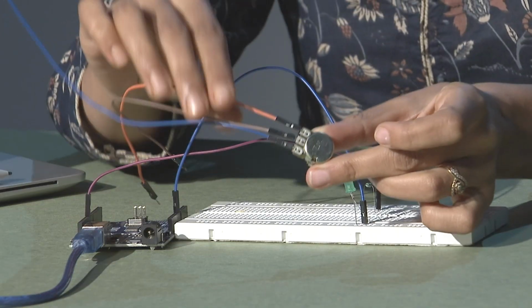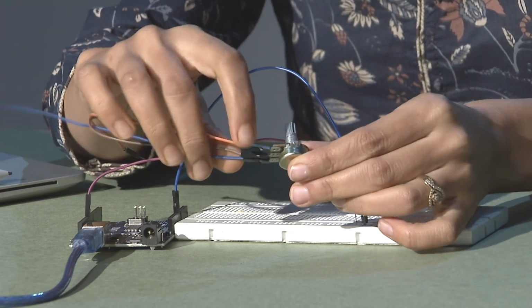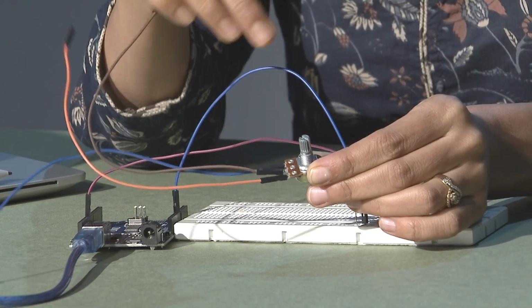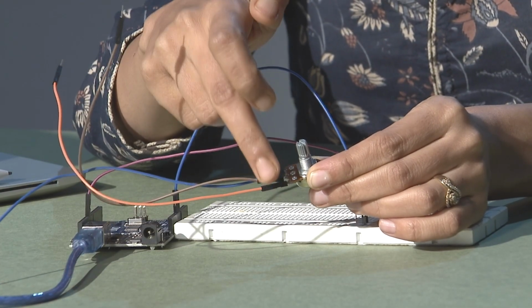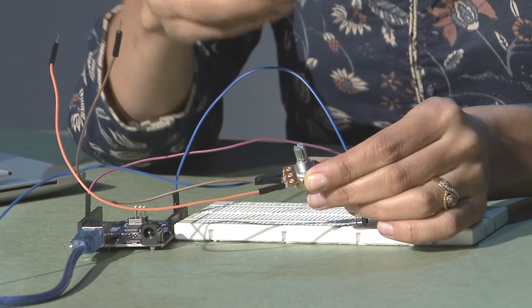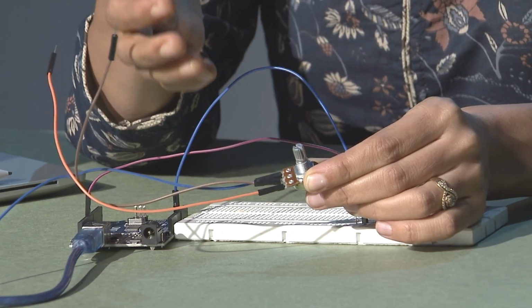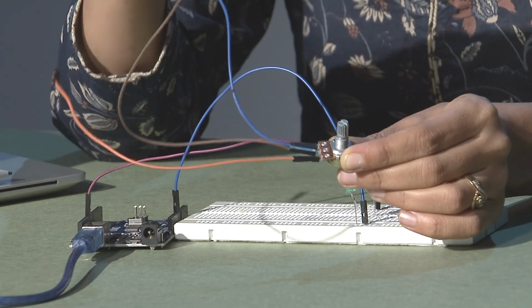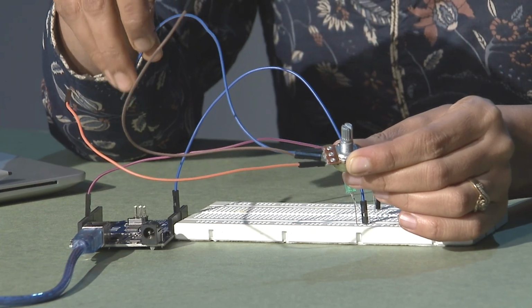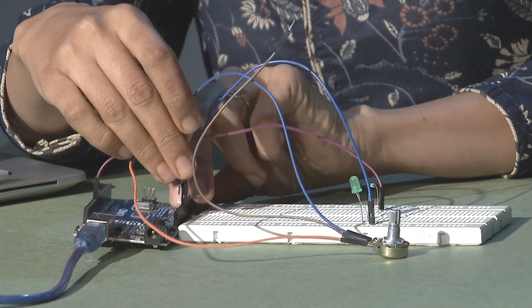Next, we have in hand your potentiometer with these 3 wires. The middle one will be your wiper. One of these outer terminals you can use as VCC or ground as per your choice. So, let me consider this first terminal as a ground terminal, and this one I can connect here to the Arduino ground.